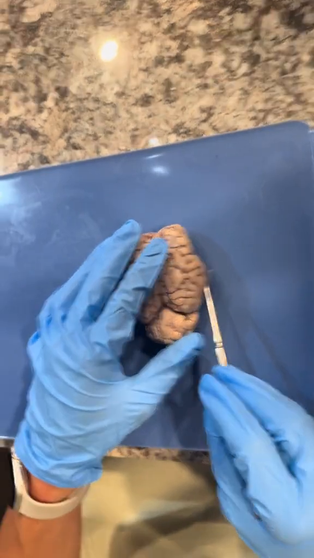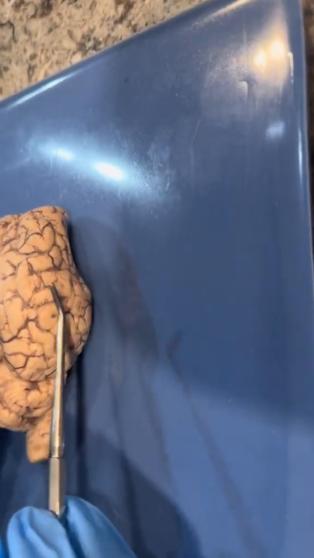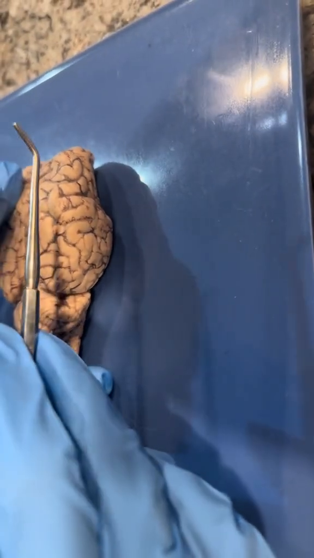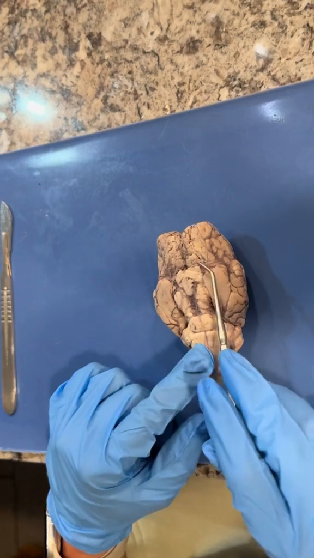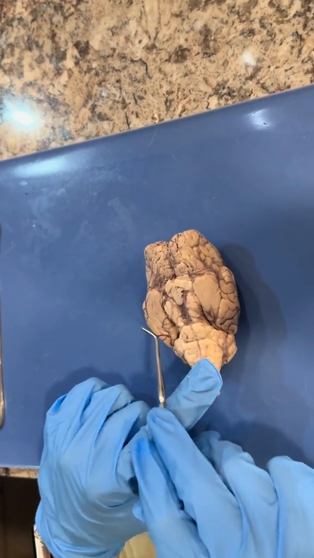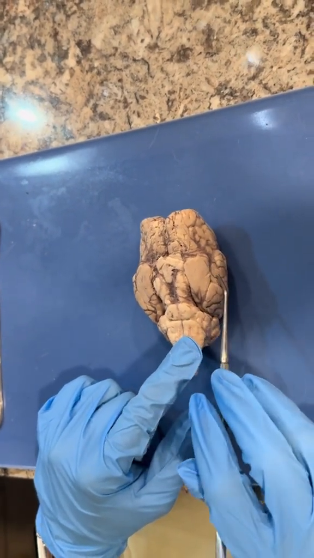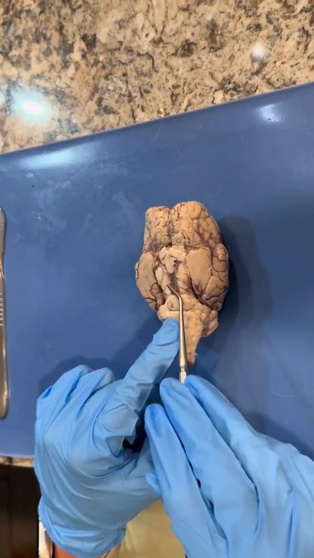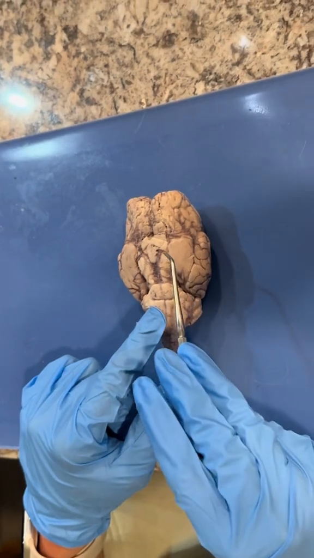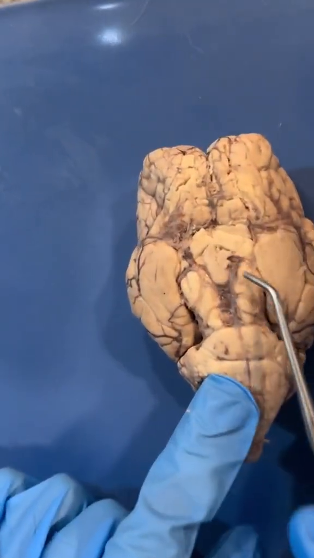And then down towards the bottom, you can't really see it from this side, but more on the ventral, that's going to be our temporal lobes. Okay, and then this slightly smaller area is going to be our cerebellum. And that is partially separated by our vermis. The vermis holds these two ovals, which are called our medulla.